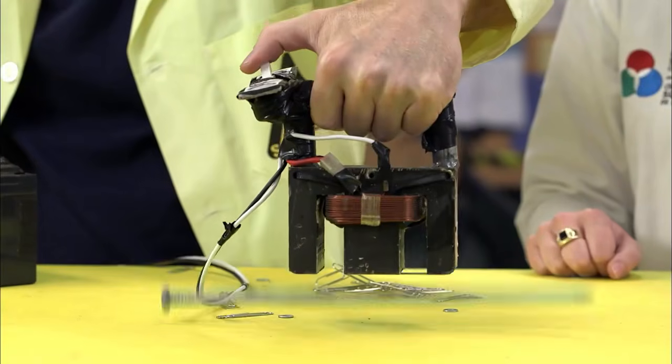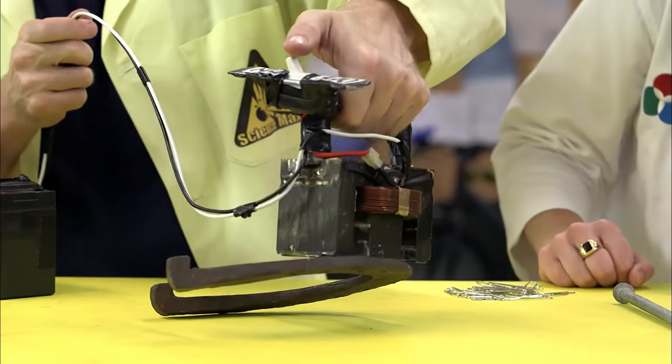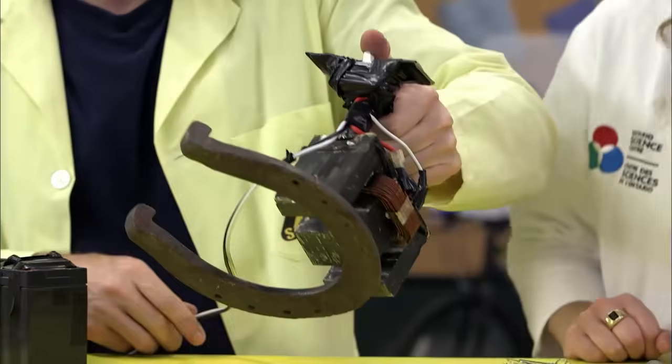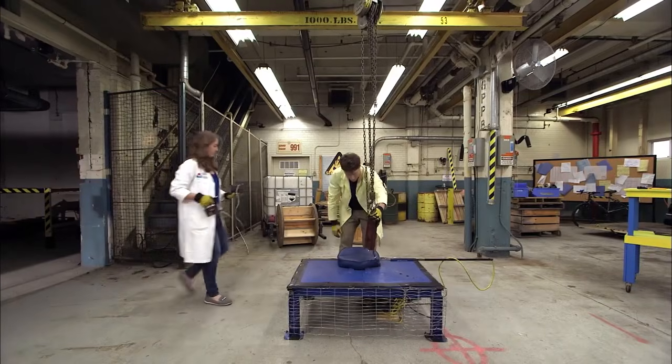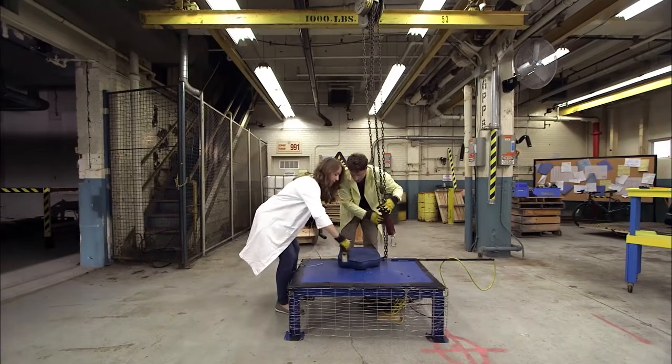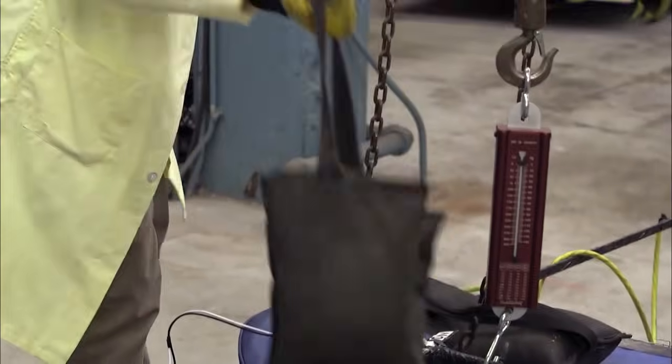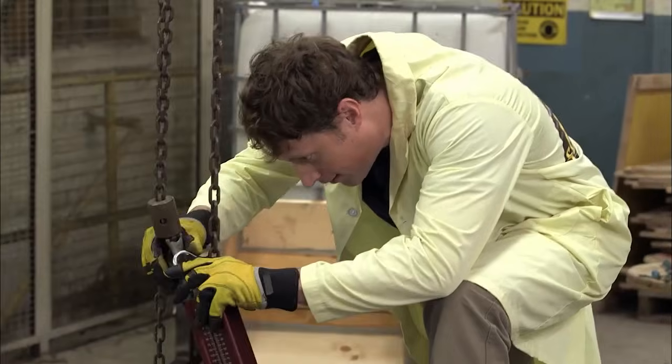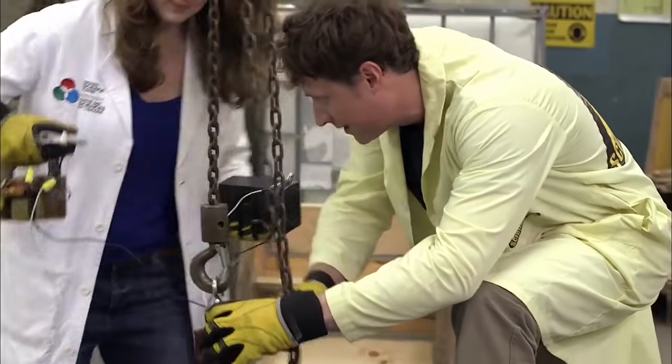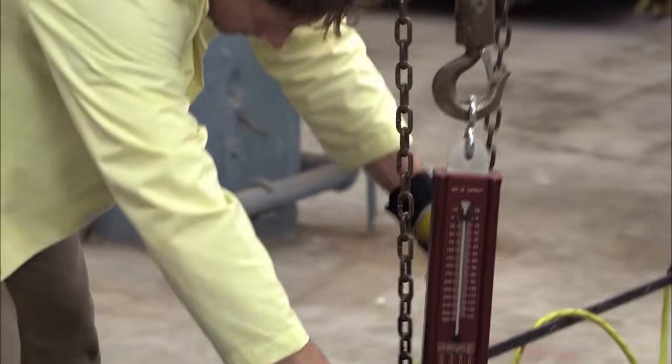In order to test how strong our magnet is, it's as easy as seeing how much weight it'll lift. Heather and I find a metal table. All right, Phil, so I brought the electromagnet. Just put it right here. We add some sandbags for more weight and then attach a scale so we can measure how much weight we're lifting. We use a chain hoist, a simple machine made for lifting heavy things.